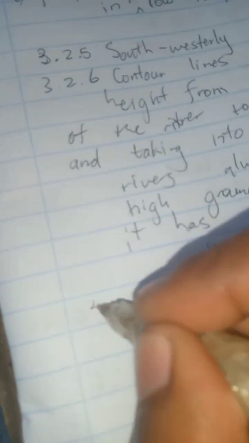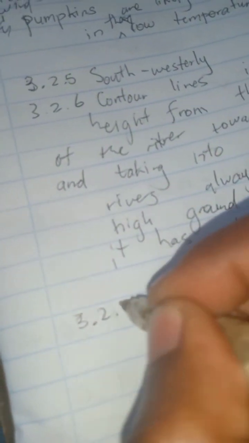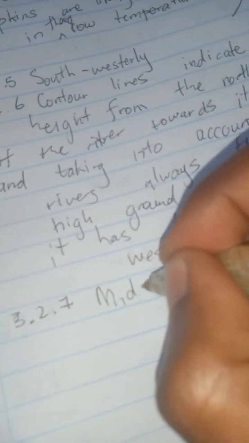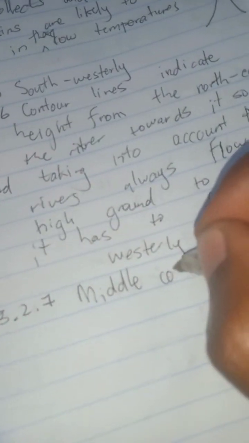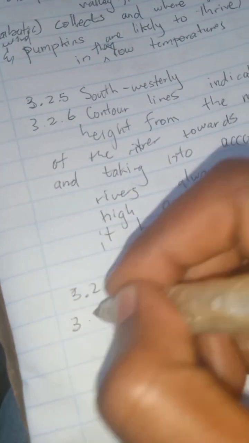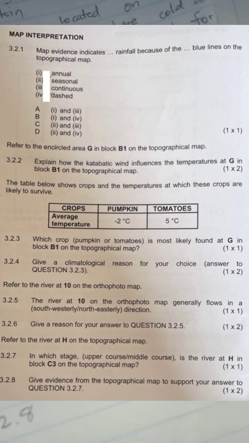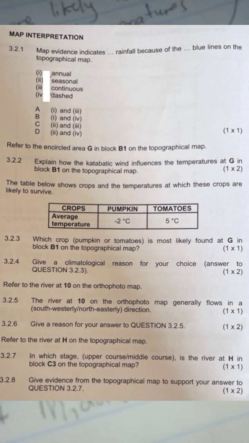Okay. So for this question, for 3.2.7, I would say that it is in the middle course. Okay. Let's see what 3.2.8 has. So 3.2.8 says give evidence from the topographical map to support your answer.